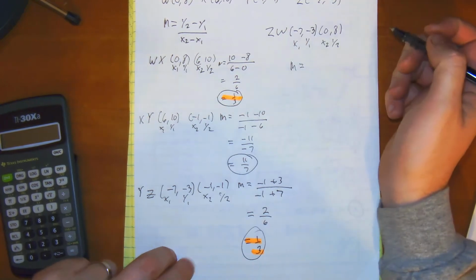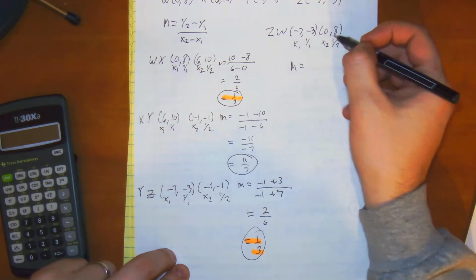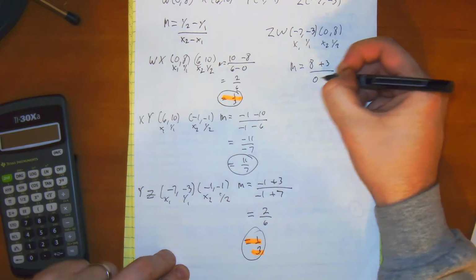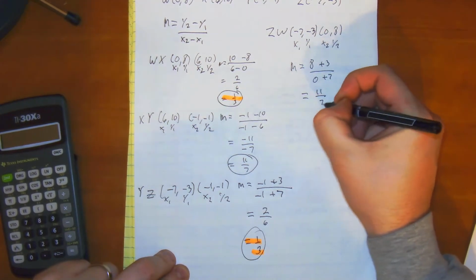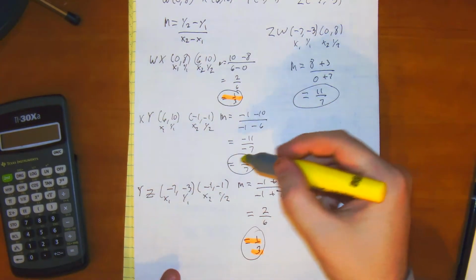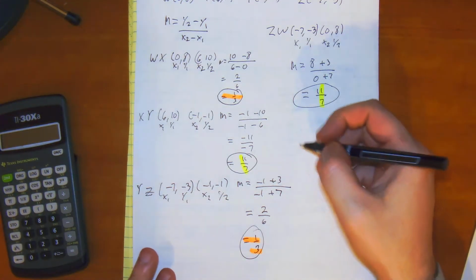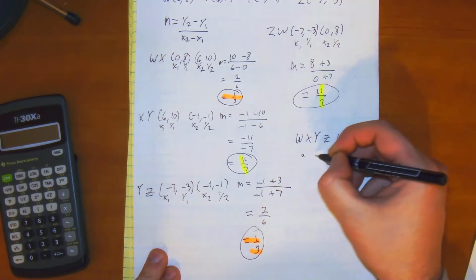So m is equal to, for ZW, y2, which is 8 plus 3, over 0 plus 7. We have 11 over 7. Well, look at that. We do have the same slope. So this slope is the same as this slope. Therefore, what we have here is a parallelogram. So, using the slope formula, WXYZ is a parallelogram.